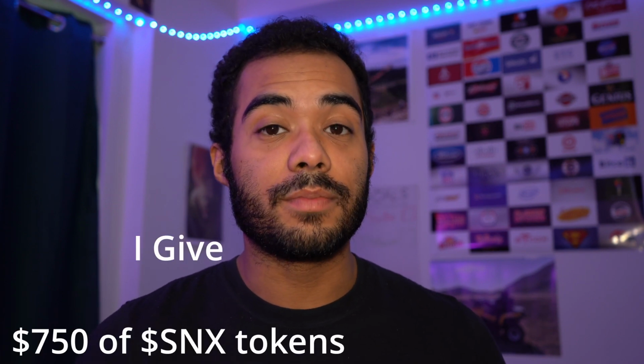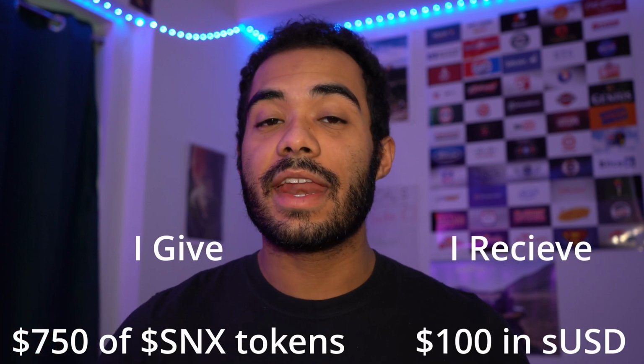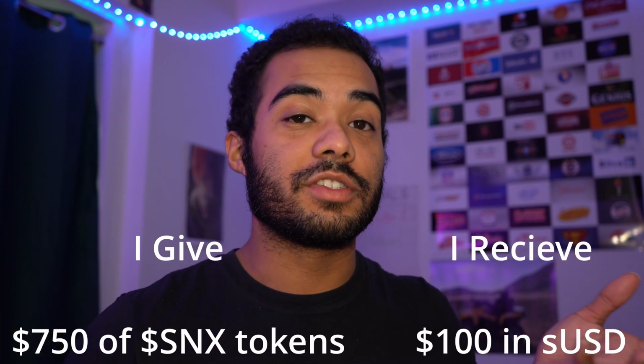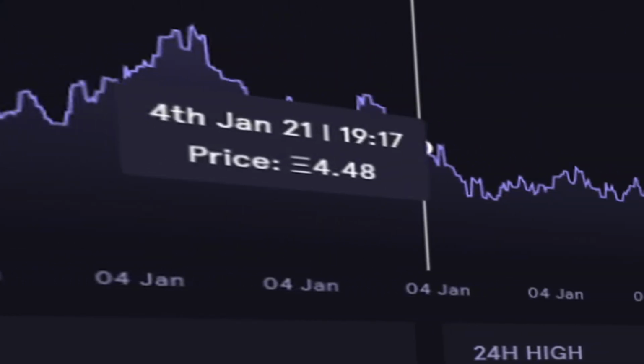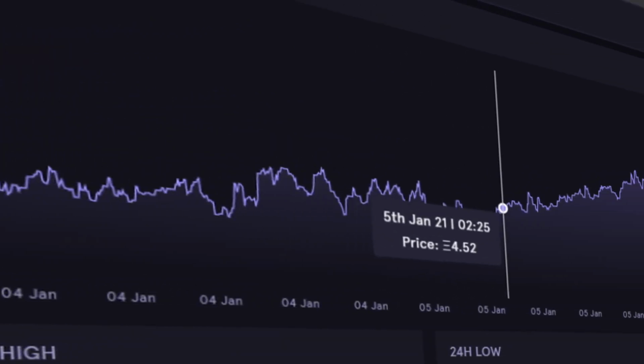And also, you just heard me say collateralization ratio. I can't believe I just said that quick. But it's essentially how much of a synthetic asset that I'm getting based on how much SNX I put in. In this case, I'm going to end up getting $100 worth of SUSD. So I put in $750 worth of SNX tokens, and I get out $100 worth of synthetic USD. And the reason why we need so much collateral is to keep the price fluctuations at a minimum for these synthetic assets. So all that money and collateral acts as a cushion for when volatility really starts to ramp up.